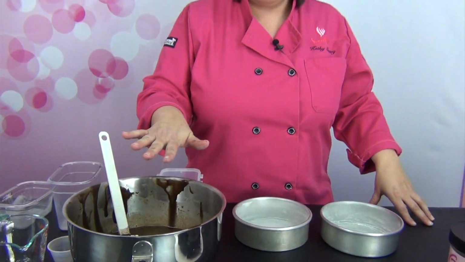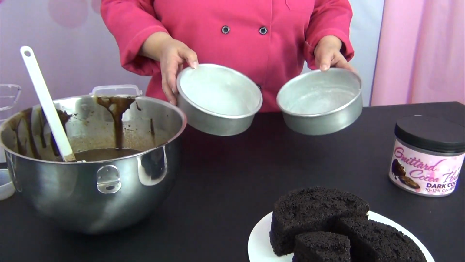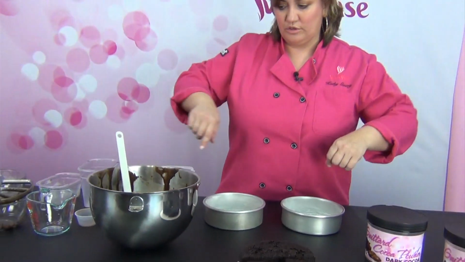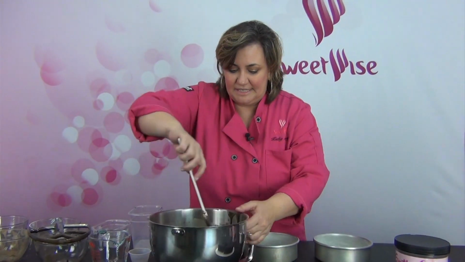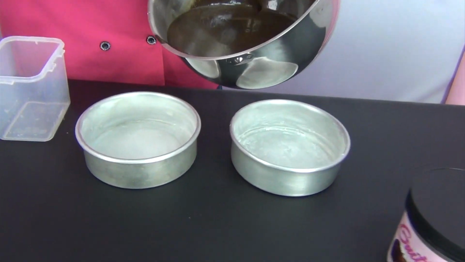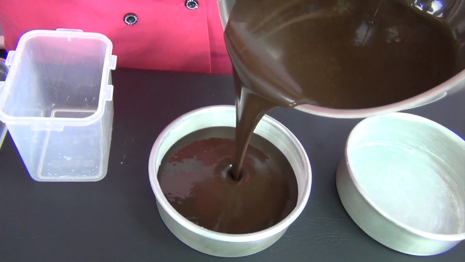So I've got my batter all prepared, and I went ahead and got my 2 6-inch pans ready. These are just prepared with a little bit of vegetable shortening and all-purpose flour. Just make sure you get those corners real well, just so it doesn't stick. And then one more time I'm going to scrape to make sure this is going to come out well. And again, look how thin this is. I promise it's not messed up. Makes a really great cake.